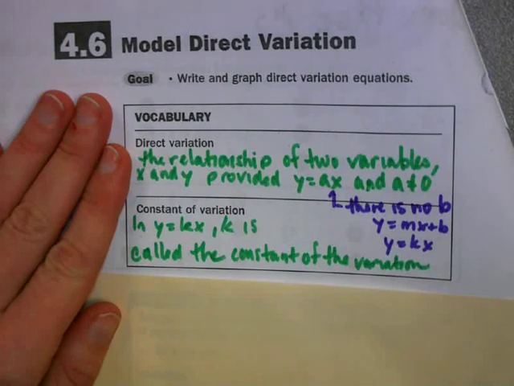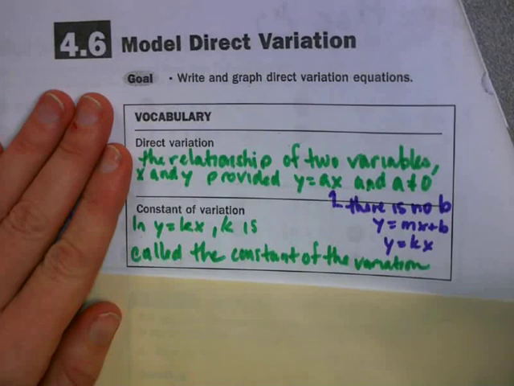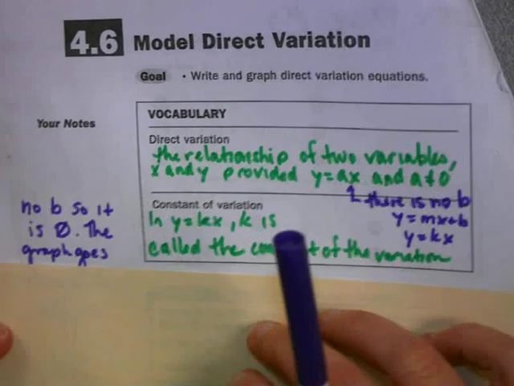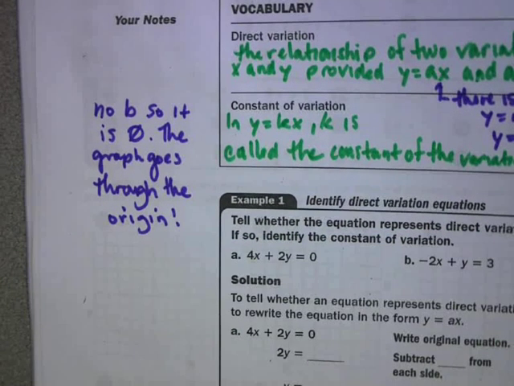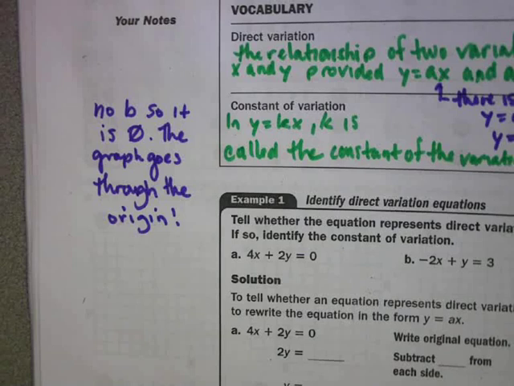Okay? Well, think about what the graph would look like. If b isn't there, what is it really? It's 0, right? So that means the y-intercept is 0. So what would the graph look like? It would go through where? It would go through the origin. There's no b, so it must be 0. So that means the graph goes through the origin. And we're going to talk about the graphs in a second.